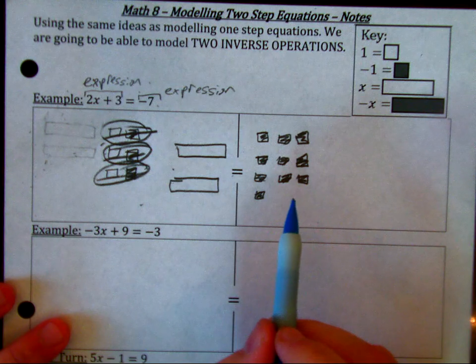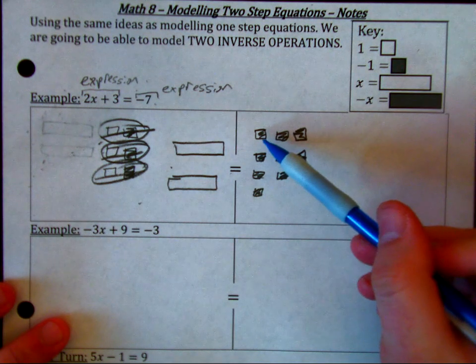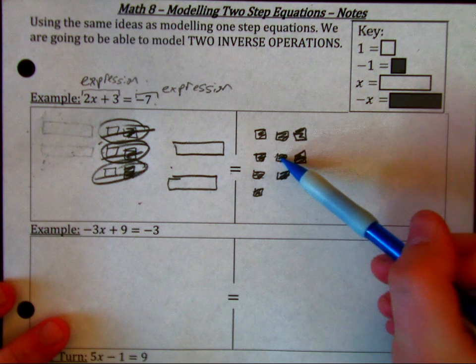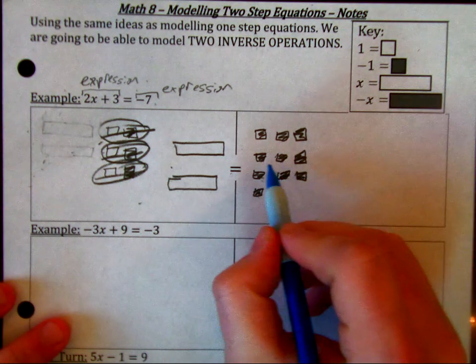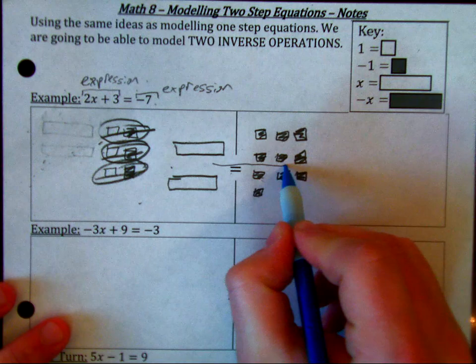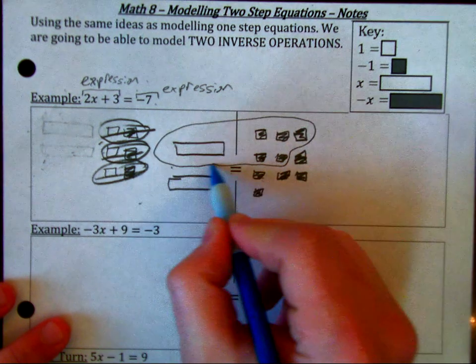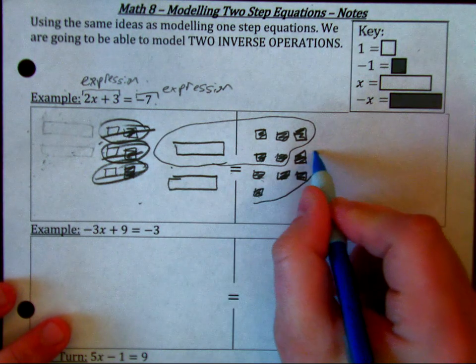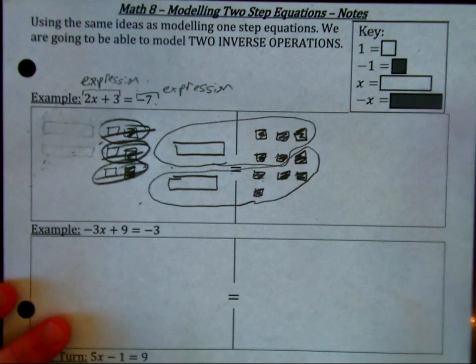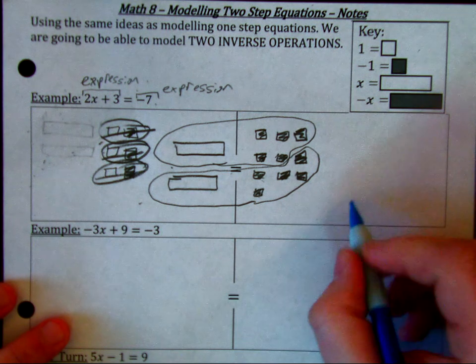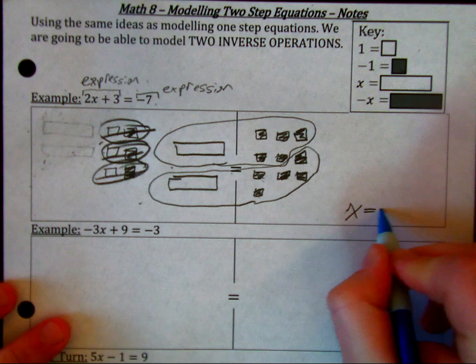So let's see, I have 1, 2, 3, 4, 5, 1, 2, 3, 4, 5. So what I can do is I can actually split these into two groups of 5. So I'd have 5 negatives equals 1x. So you would write, very simply, x equals negative 5.